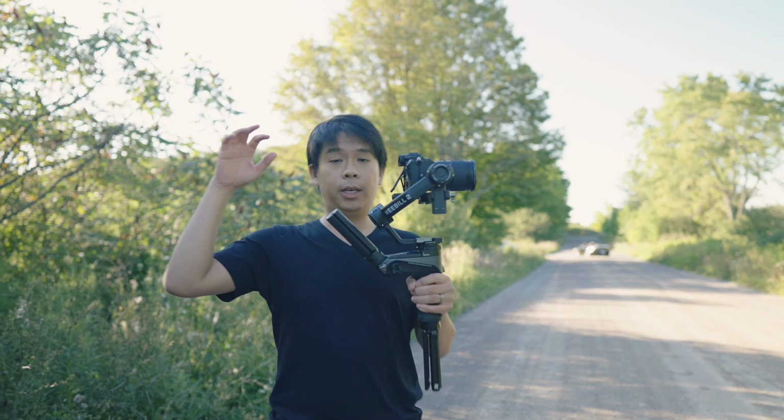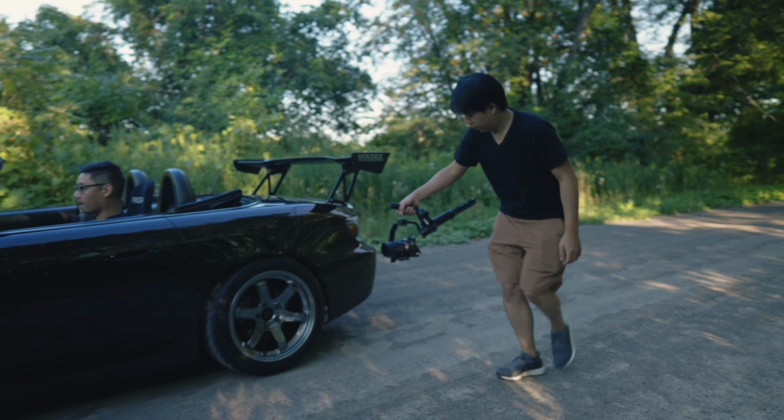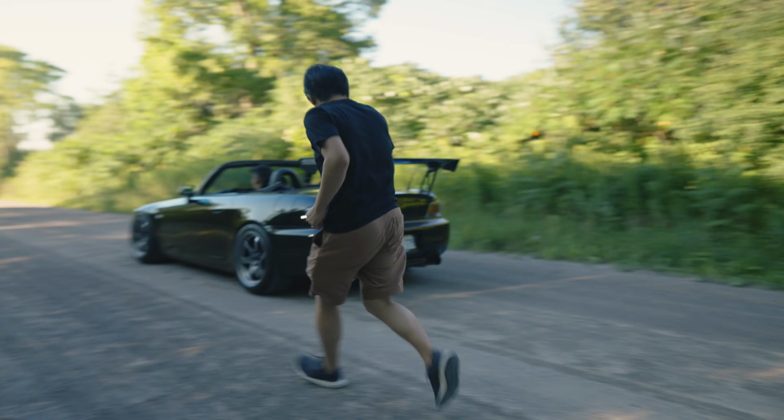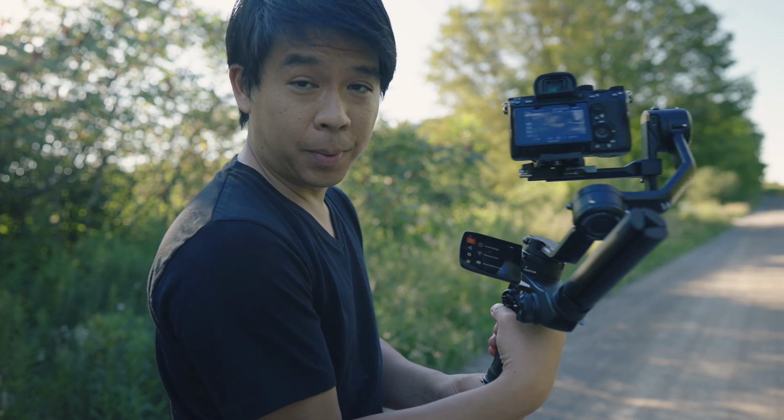My first time using the Weebill 2. So far, I'm very impressed. The shots I'm getting are actually quite stable compared to the Crane 2, which is the gimbal that I used for our first shoot when we were at the parking lot, and I was sitting on the trunk of the other car, and it has a flip out screen.